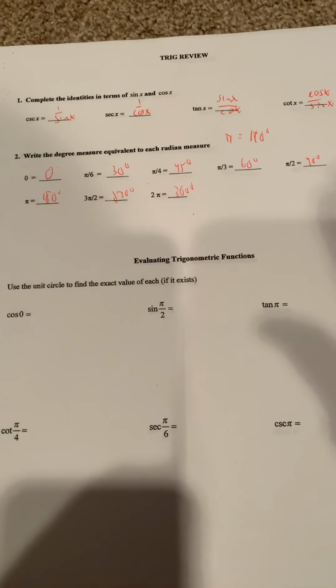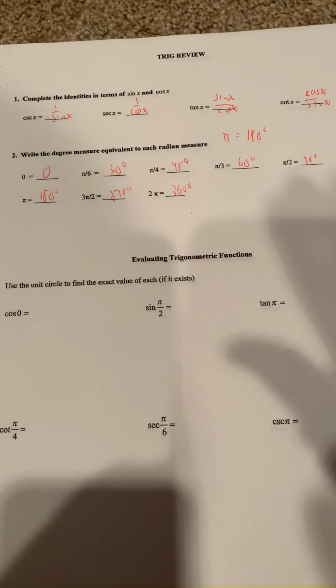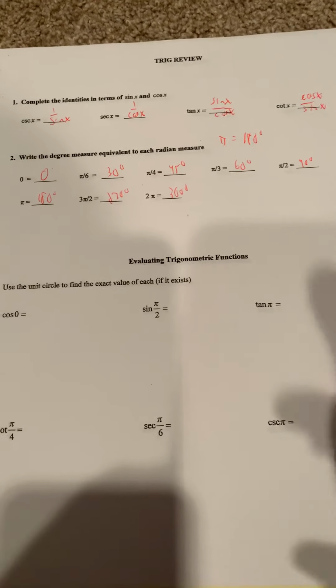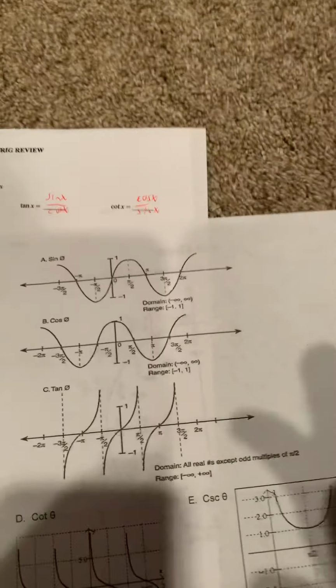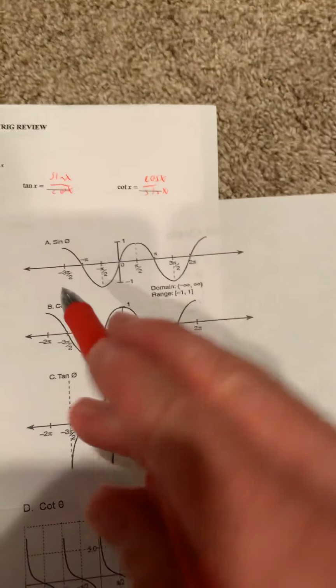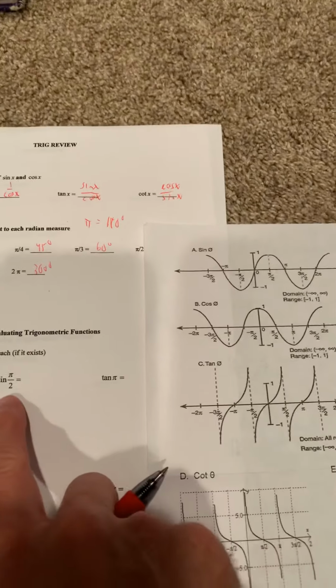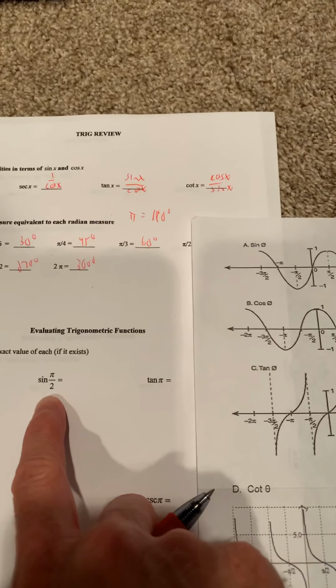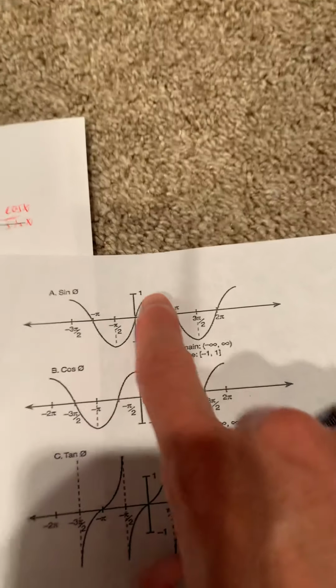If I ask you to find the sine, cosine, or tangent, if it falls on an axis, I want you to use the graphs. If not, I want you to use the unit circle. So if I said find the cosine of 0, 0 falls on an axis, so I want you to immediately go to this thing and say, hey, what's the cosine of 0? Well, it's 1. So what's the sine of pi over 2? Well, that's 90 degrees. That falls on an axis. So you come up here and say, hey, what's the sine of pi over 2? Well, it's 1.